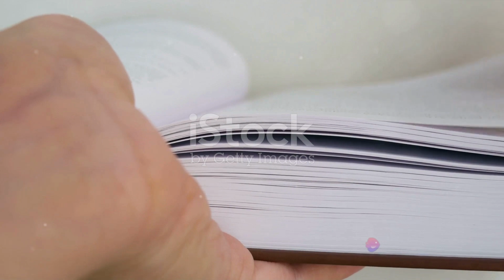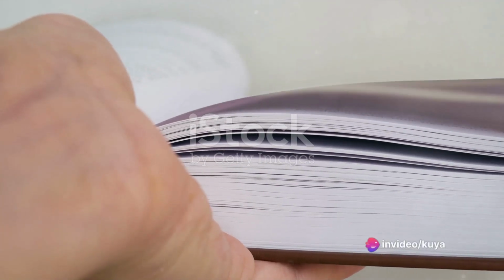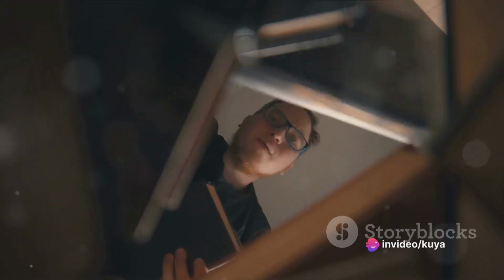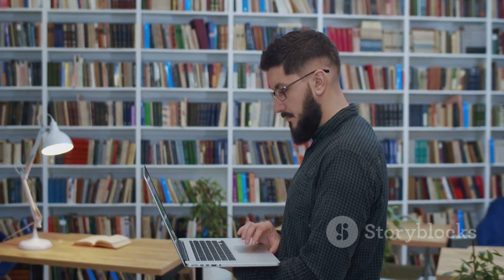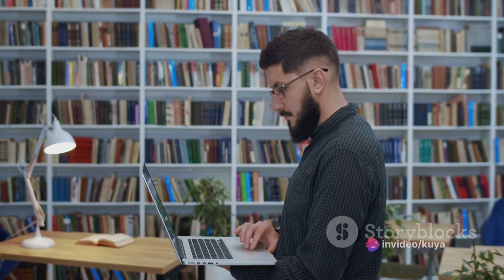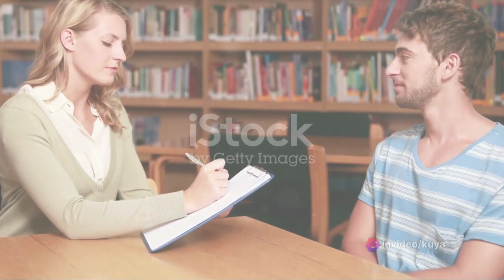Next, you'll need to conduct a comprehensive literature review. This process entails exploring previous studies and findings related to your research question. You aim to identify gaps in the existing body of knowledge that your thesis could potentially fill. Remember, a well-conducted literature review not only sets the stage for your research, but also helps you avoid the pitfall of duplicating existing studies.